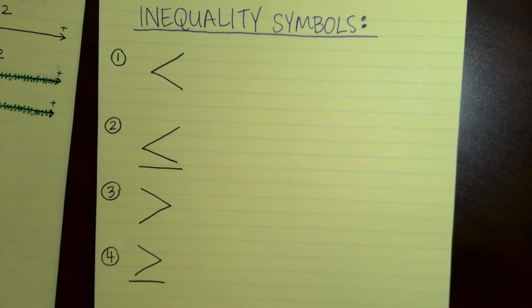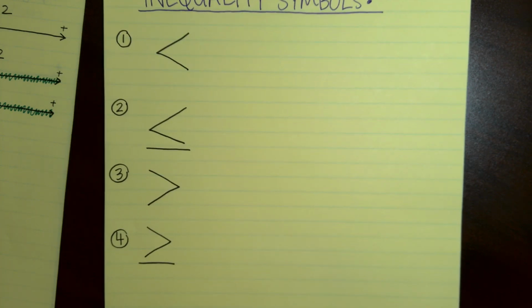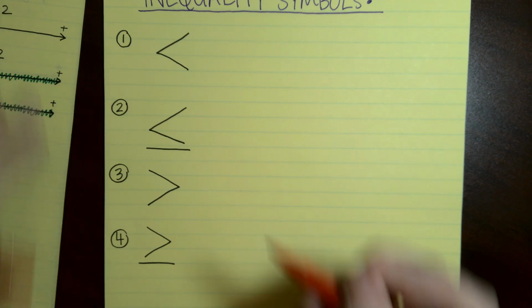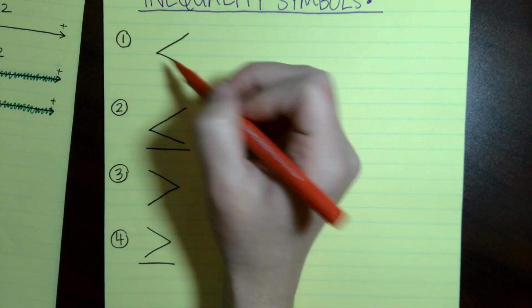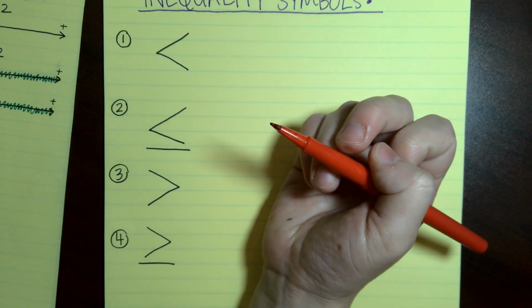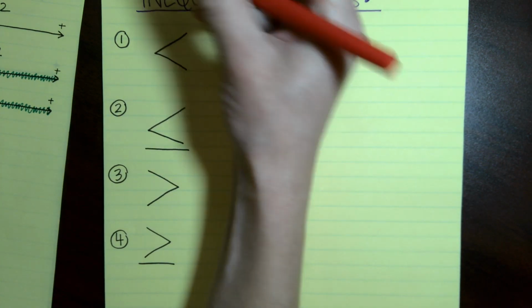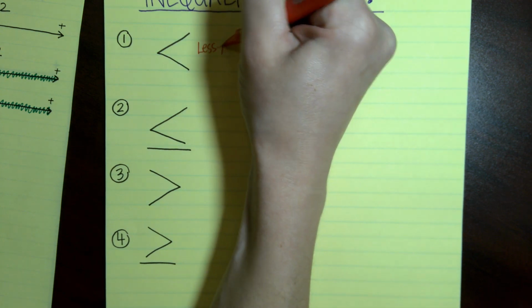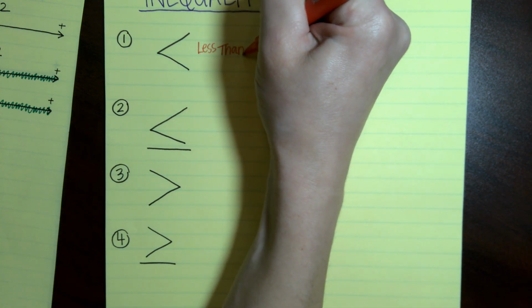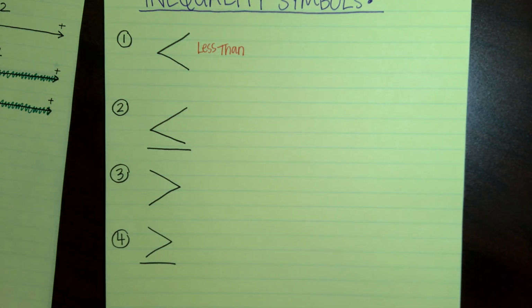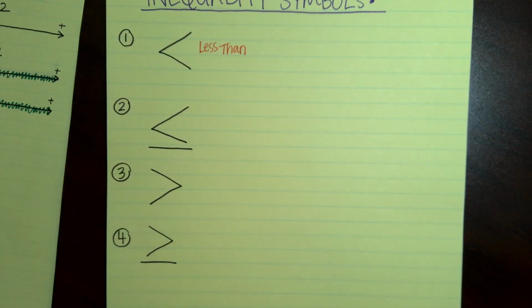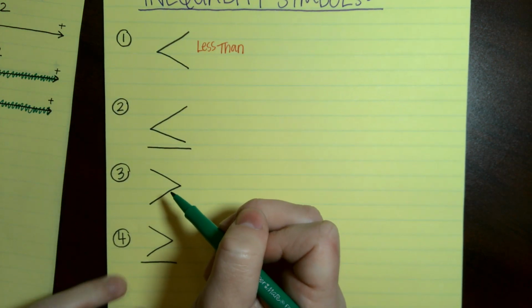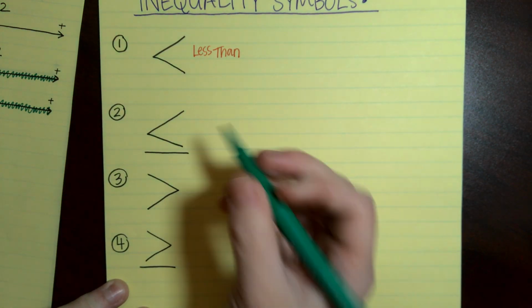Okay, so let's label these. And I did not draw those very nicely, but it's okay. So how do we read this symbol? Less than. Less than, good. So I'm going to write less than. Let's just label at least the ones that we do know. Let's look at number 3 after that. What's this one? Greater than, good.